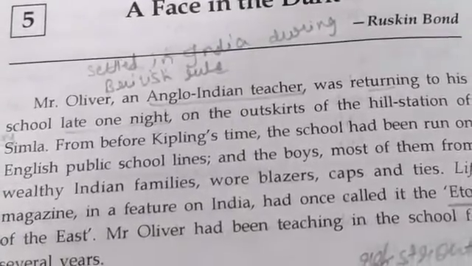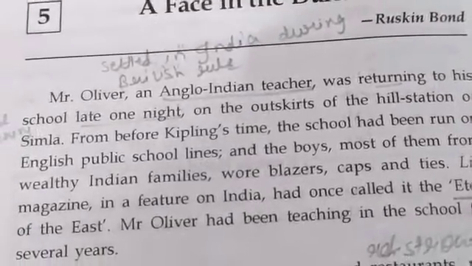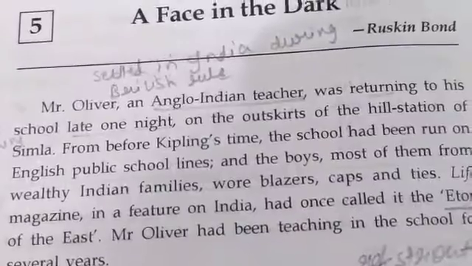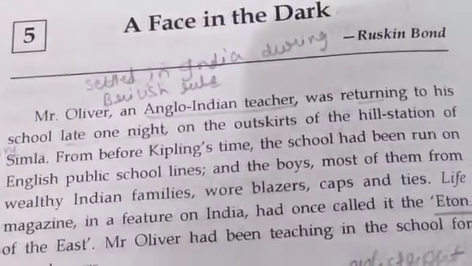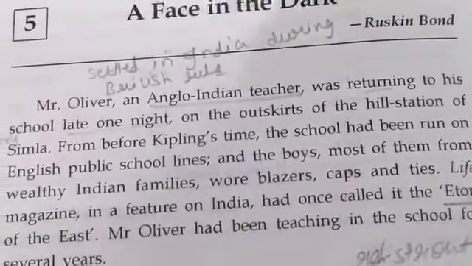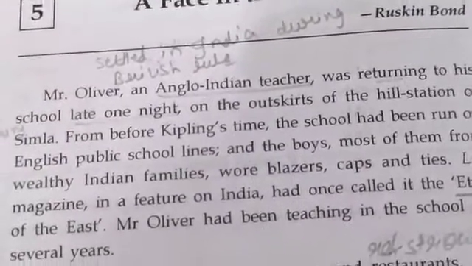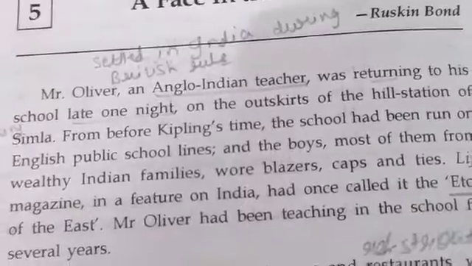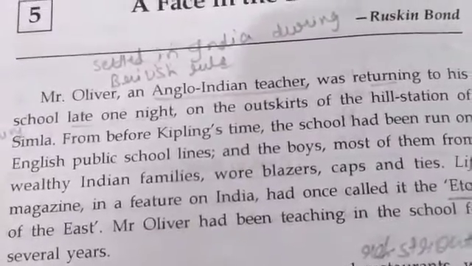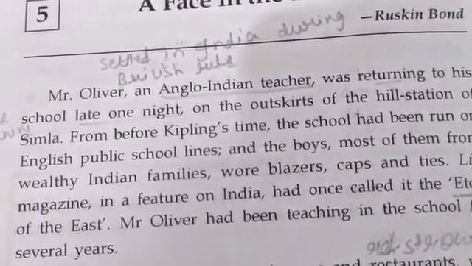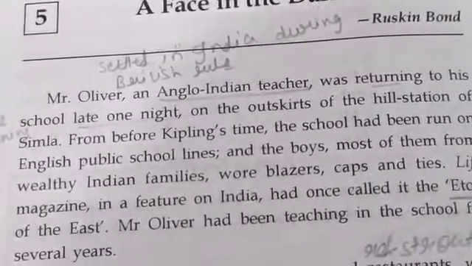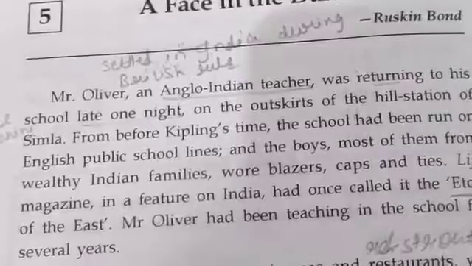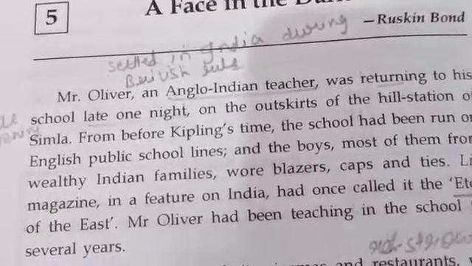Mr. Oliver, an Anglo-Indian teacher, was returning to his school late one night on the outskirts of the hill station of Shimla. From before Kipling's time, name of another very important author, Rudyard Kipling. You are also very familiar with this name. Why is this name also given? Because in Kipling's writings or stories you will also get references to Indian places.